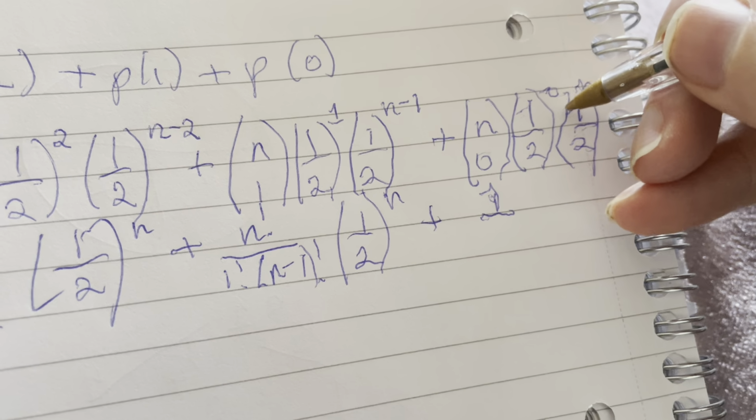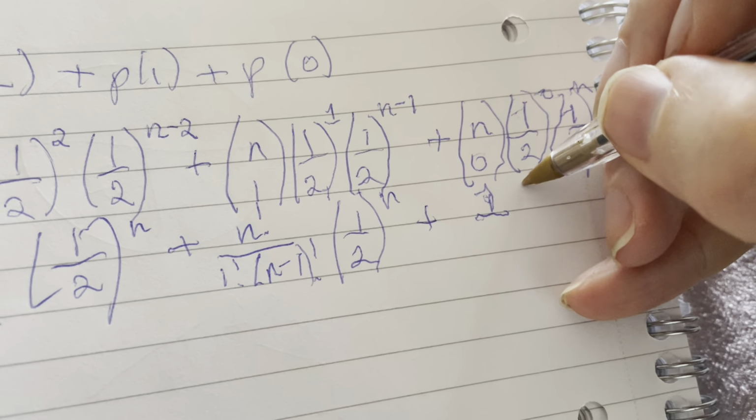That's going to be 1 as well, anything to the power of 0, and then it's a half to the power of n.